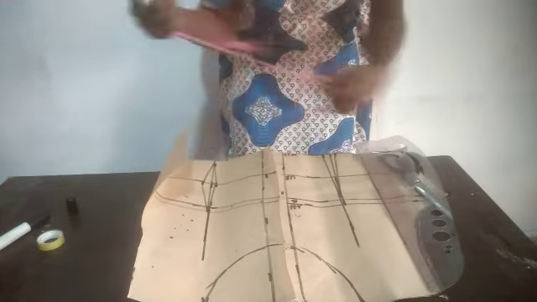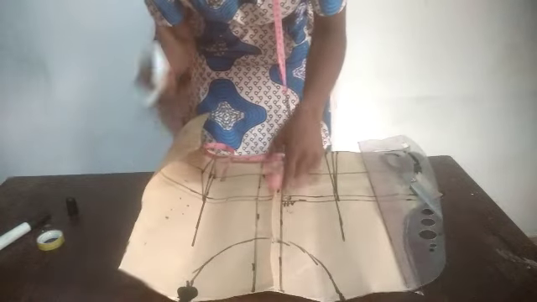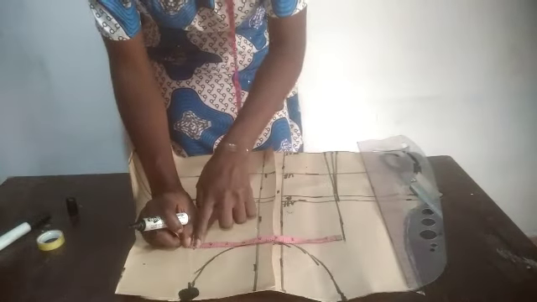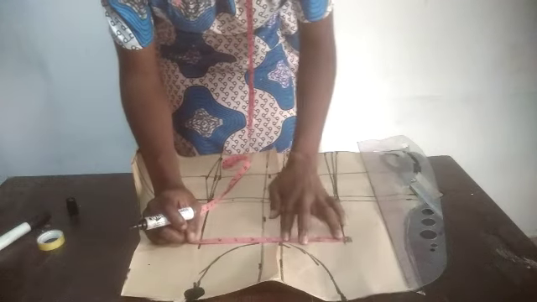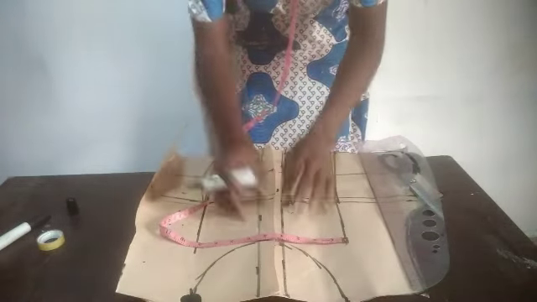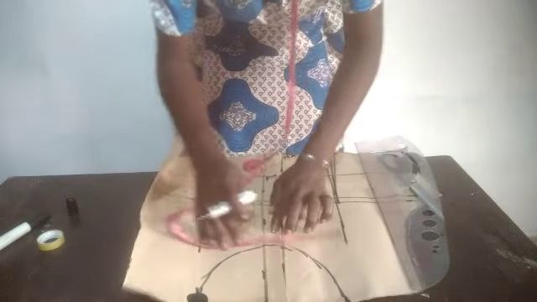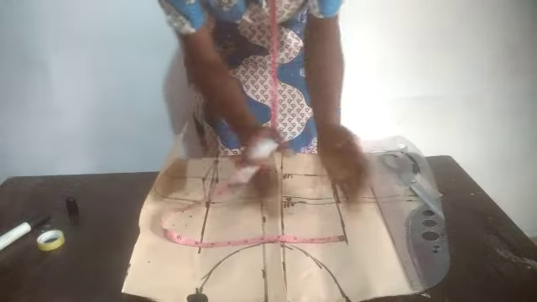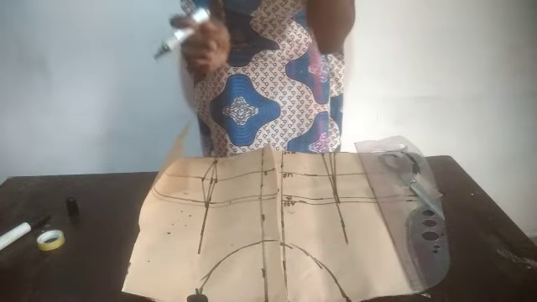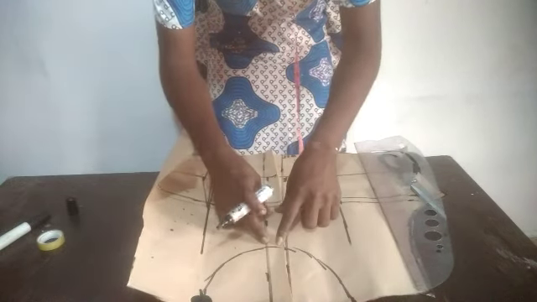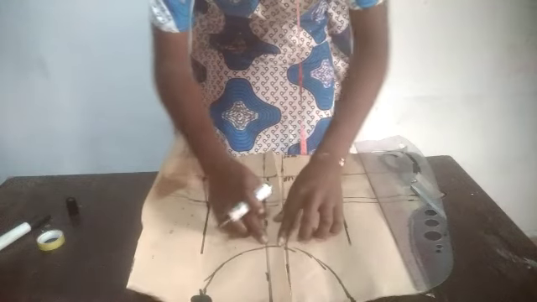So once you are done with that, determine how many inches you have. Please drop your questions, okay? If you are confused, just drop your questions in the comment section. So determine how many inches are between them. So this is 9 inches. If you feel that your 9 inches is okay, because 9 inches is actually the distance between the two darts. If you want it to be closed a little, you can just eliminate this zip allowance. If you want the upper part to be a little bit smaller, you can just eliminate this.